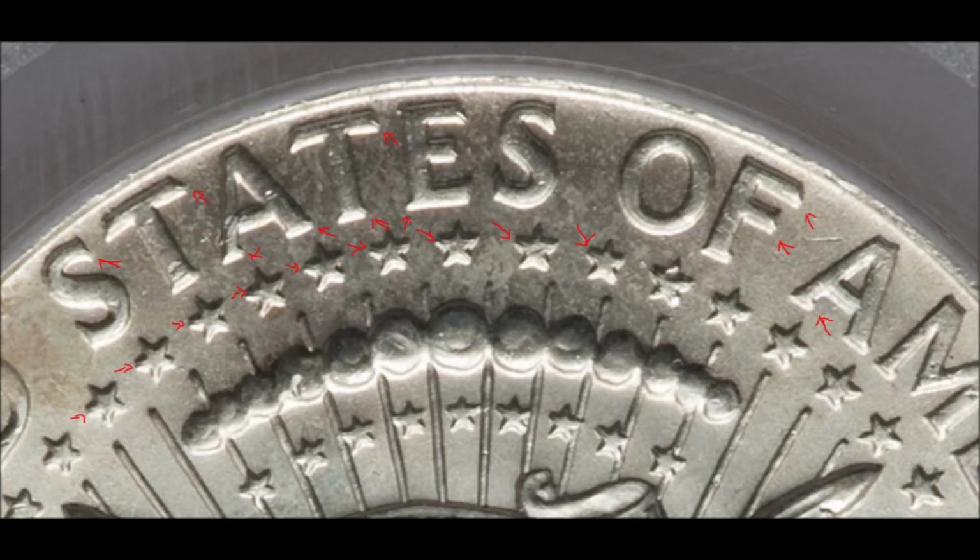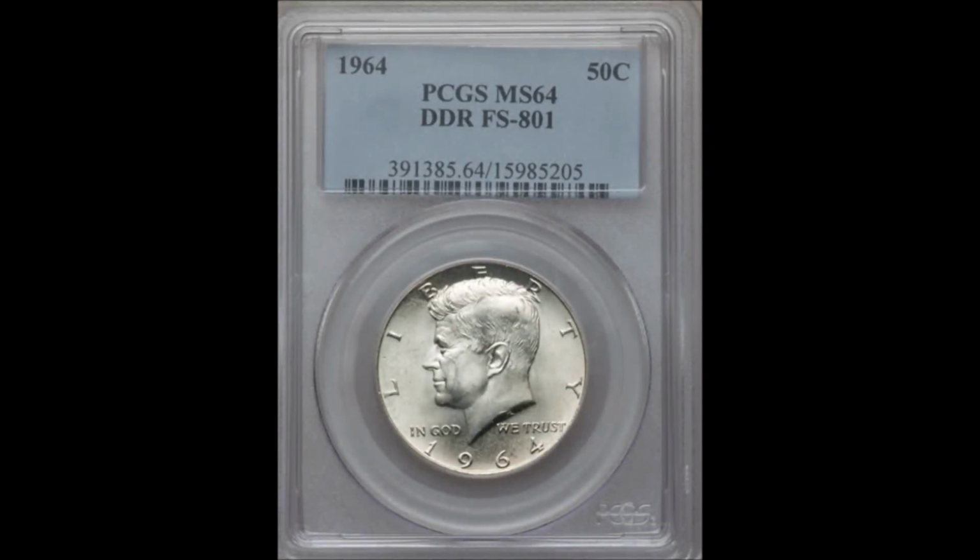Now, if you do happen to find one of these varieties, circulated examples tend to trade between $17 and upwards of around $100, while uncirculated examples tend to trade between $120 and upwards of $325.